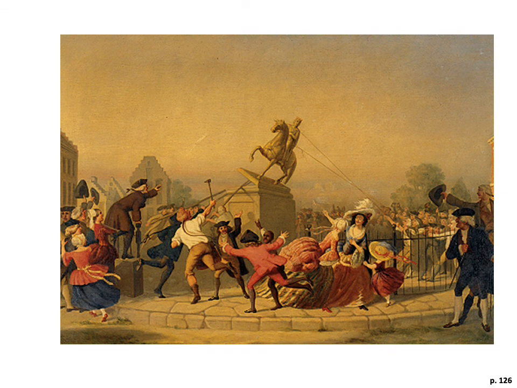So here we have, subsequent to the issuance of the Declaration of Independence, a group of colonists in New York City pulling down the statue of King George, and that statue was actually melted down and made into cannonballs, which were used in the War for Independence.